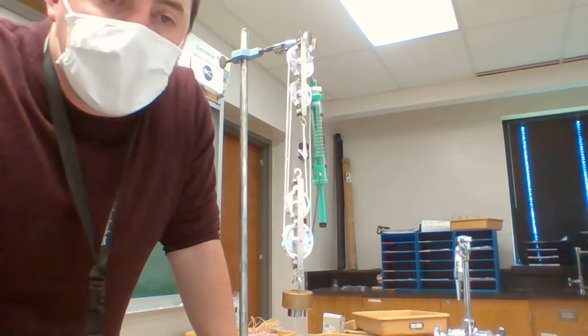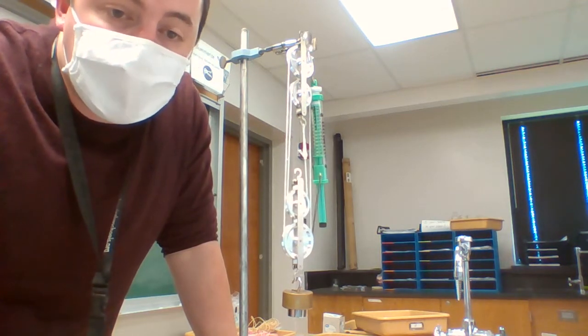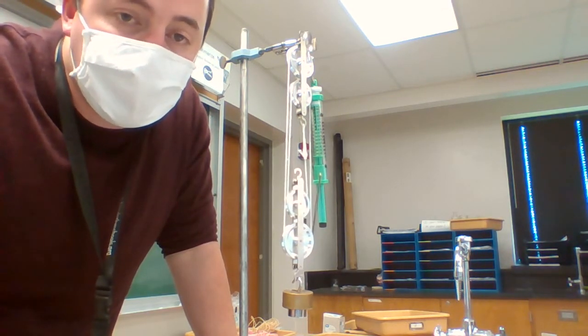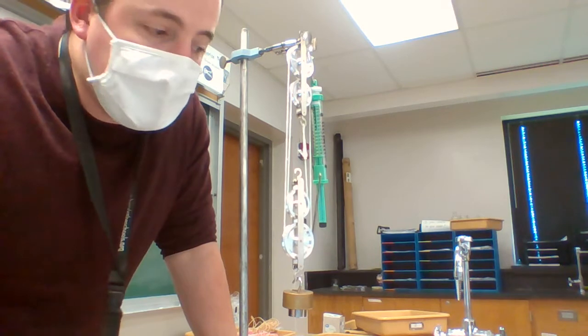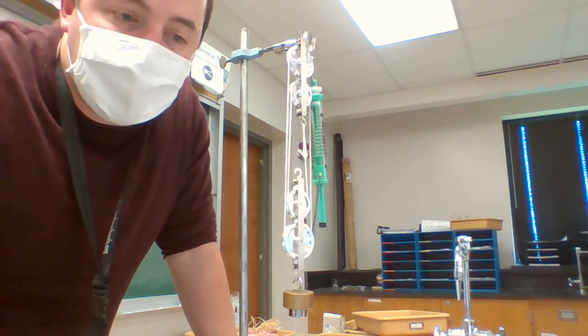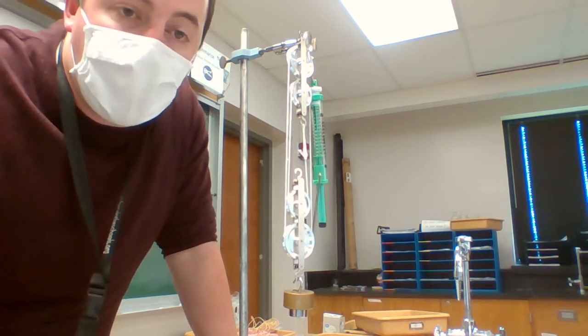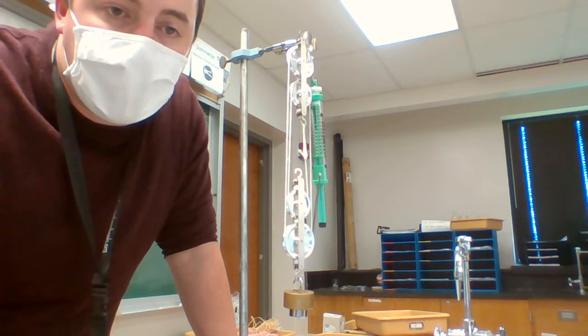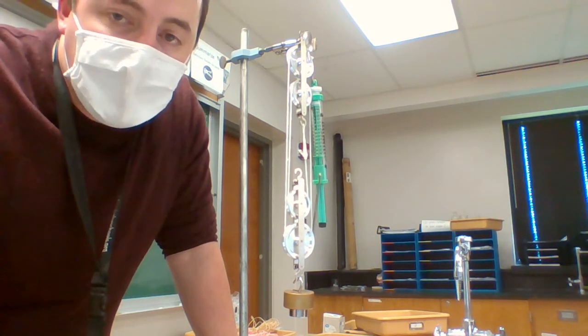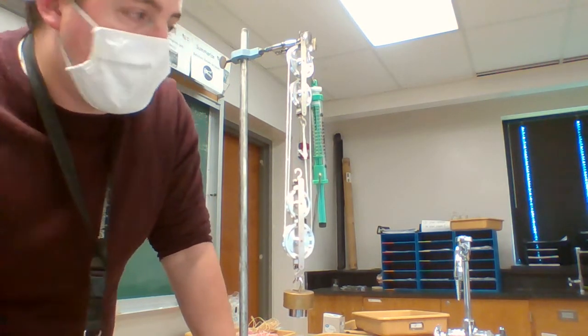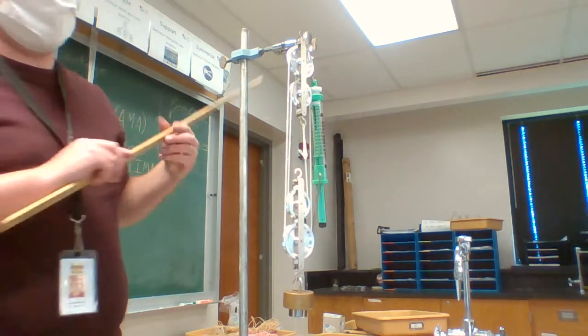So that means it increased by 10.5 centimeters. On your table, the output distance, which is the distance the machine lifts the weight, is going to be 10.5 centimeters. Now, the input distance is how far we have to pull the string in order to do that.